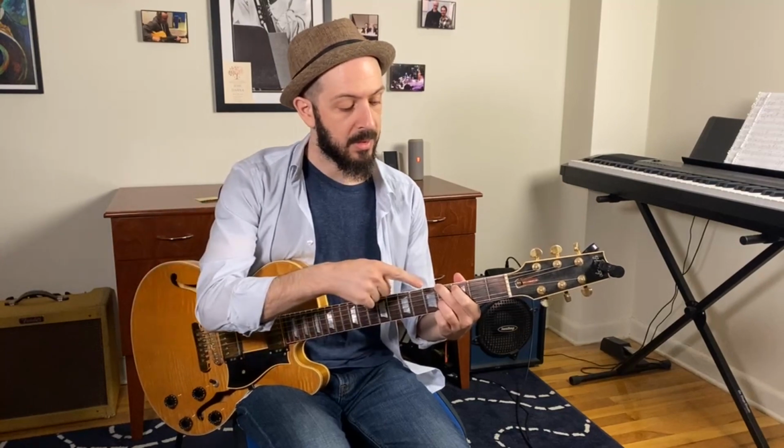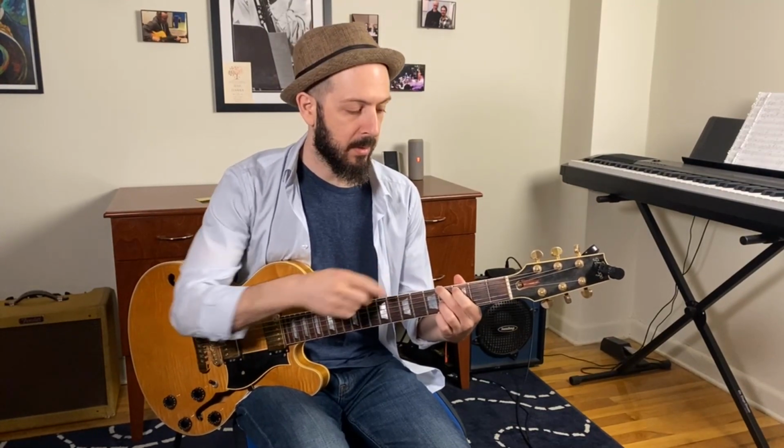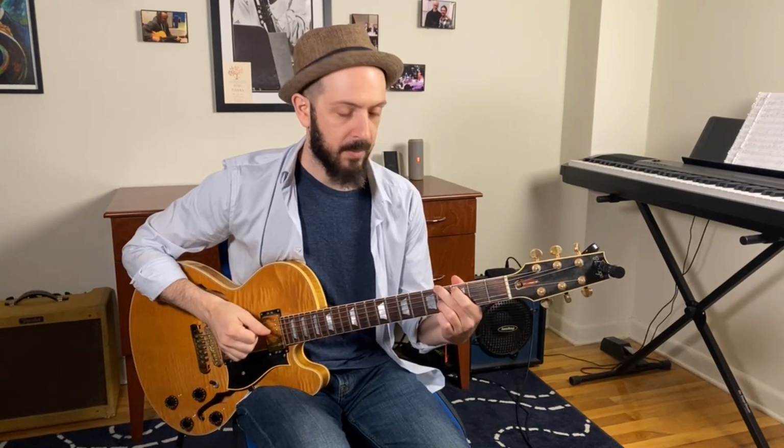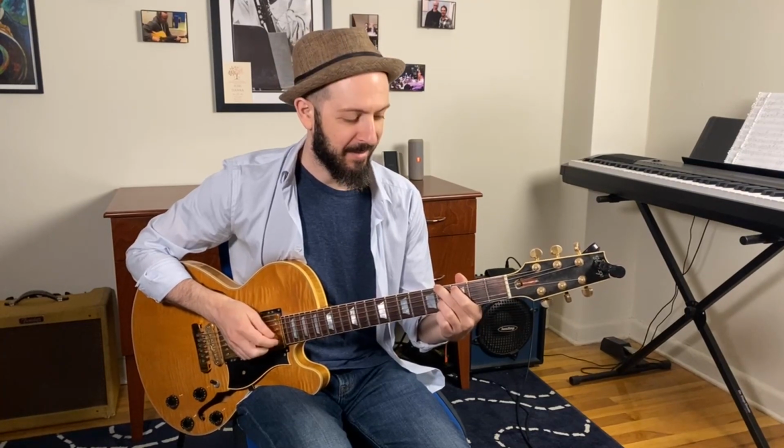So we could use this for a dominant chord also, A flat dominant, because there's no major 7 here. But that is a voicing right there. I could listen to that all day.